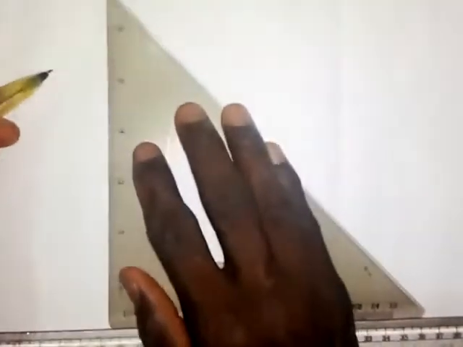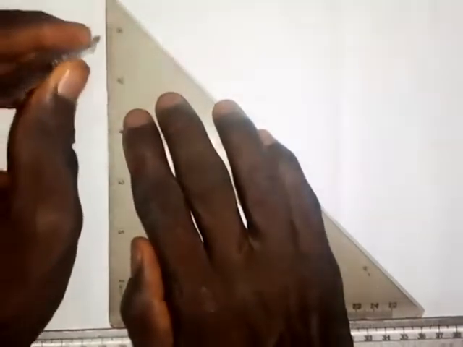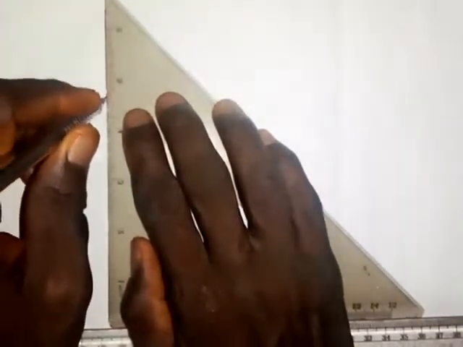So the first thing that I'm going to do is to draw the plan. From the plan, I will draw the front elevation. So first of all, we draw a vertical center line.